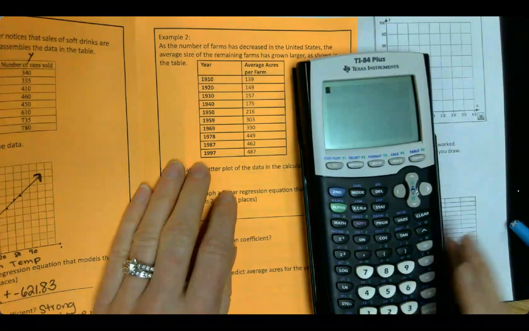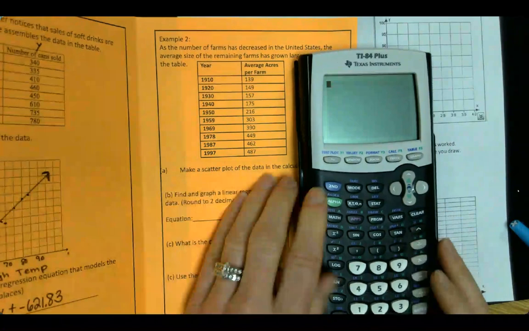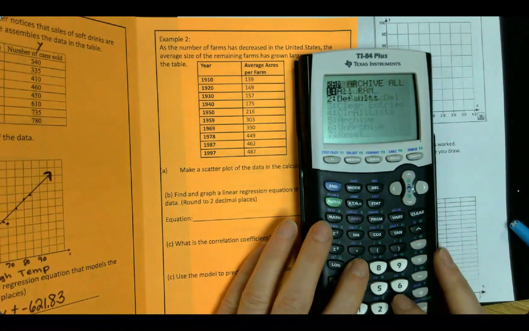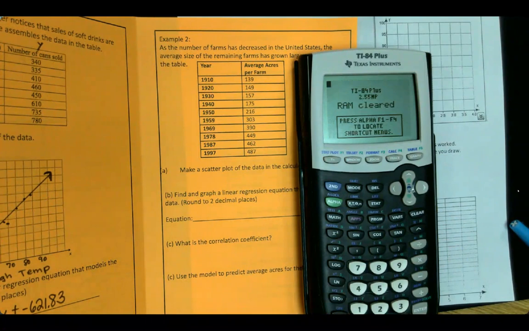So what I want y'all to do first is clear out the memory on your calculator. So everybody follow along with me. Second plus 7, 1, 2. Clear the memory.